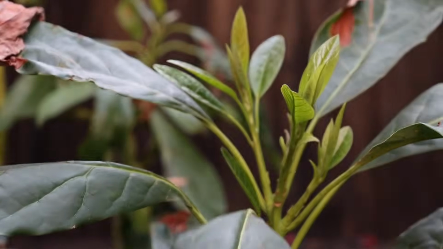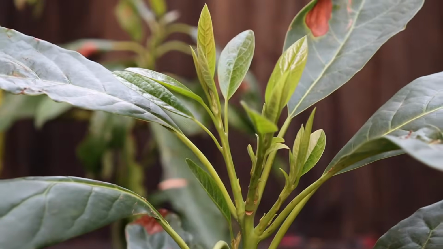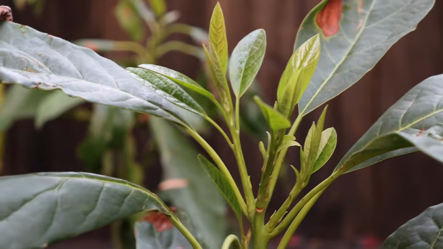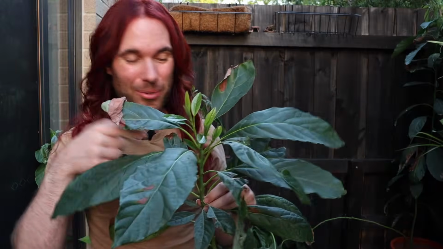Look at that. So by removing the primary meristem, we have forced the plant to create a bunch more primary meristems, and it's really done that quite enthusiastically, which I love. Just after 2 months, it has really made some significant growth. I can't wait to show you what it's going to look like in 6 or 7 months time when I do the annual Avocado Diaries update. So it's looking great. I really love this.